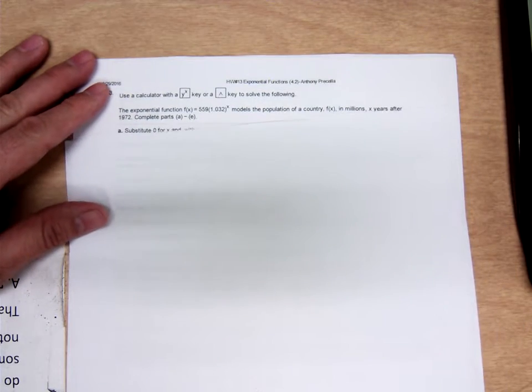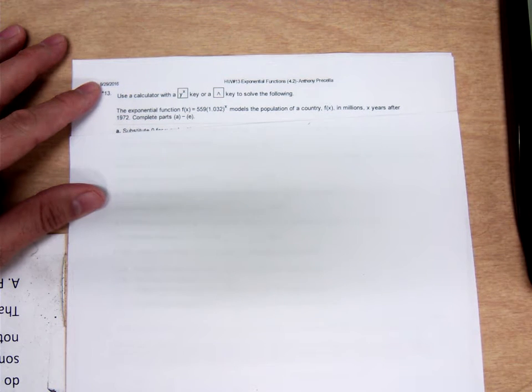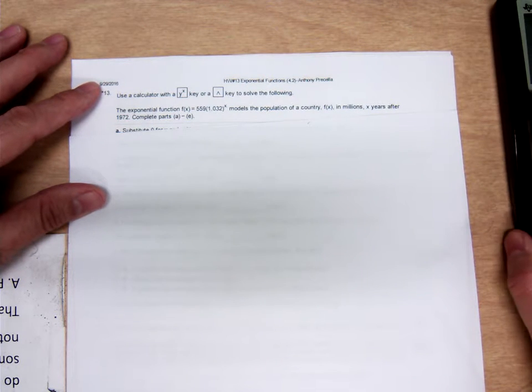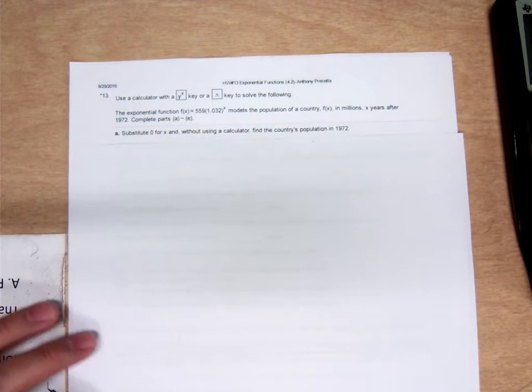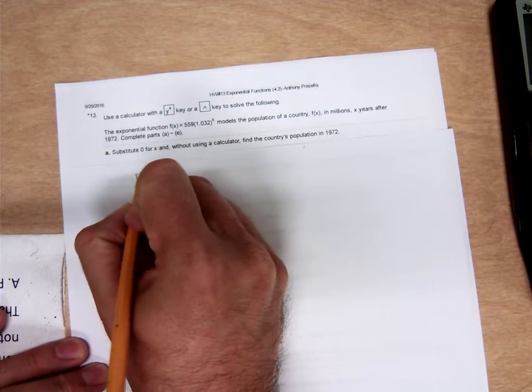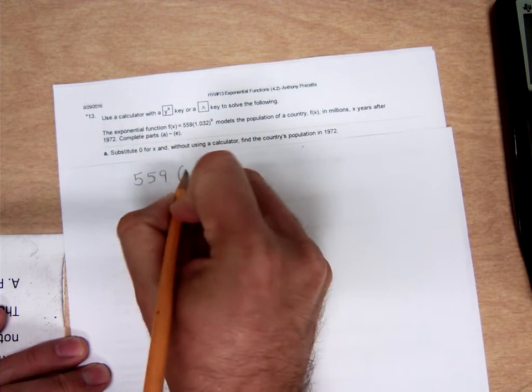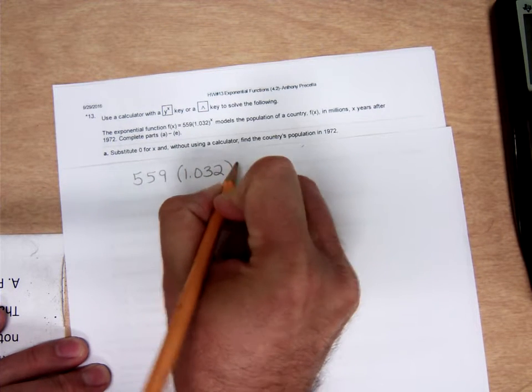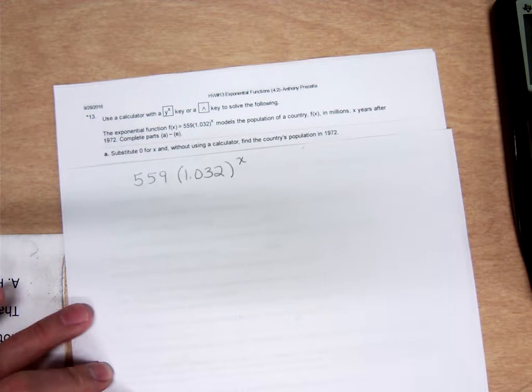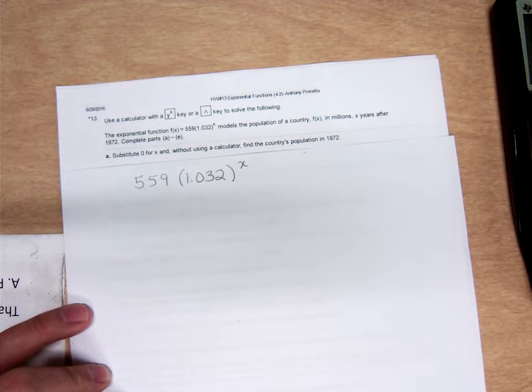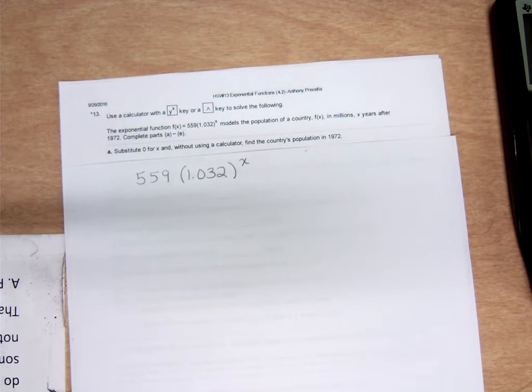Problem number one. There are two keys on your calculator for exponents: a y to the x or the little caret top symbol. The exponential function f of x equals 559 times 1.032 to the x models the population of a country, f of x, in millions, x years after 1972.